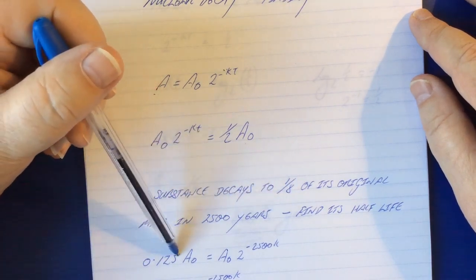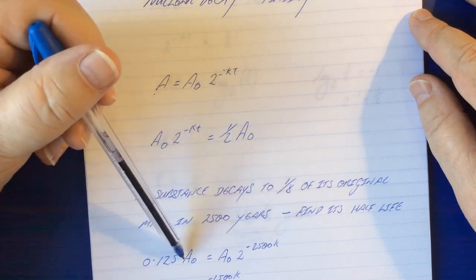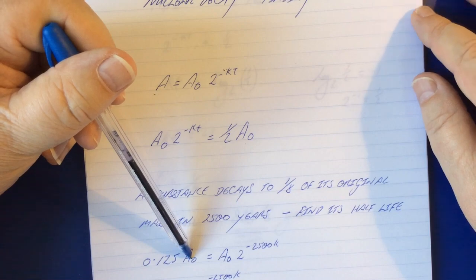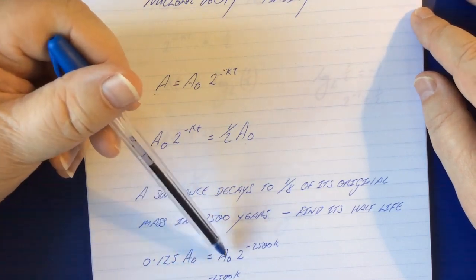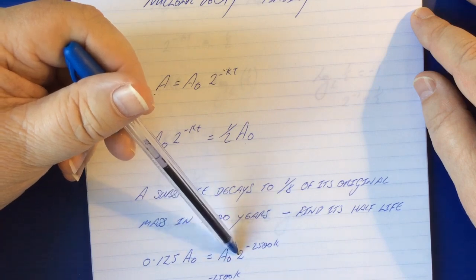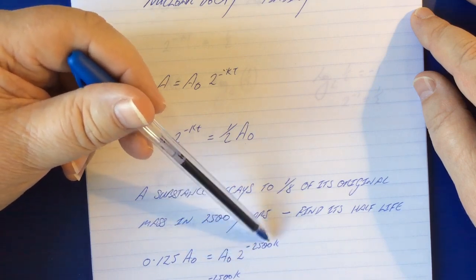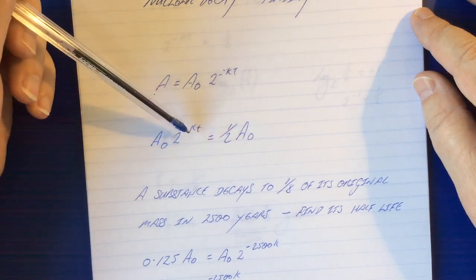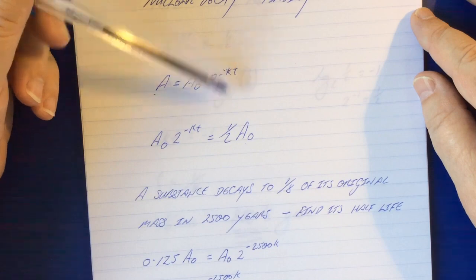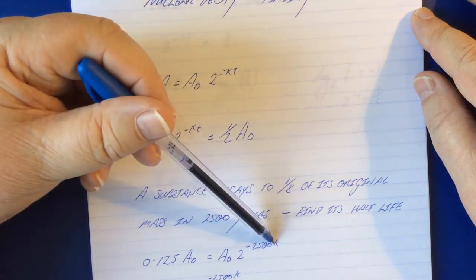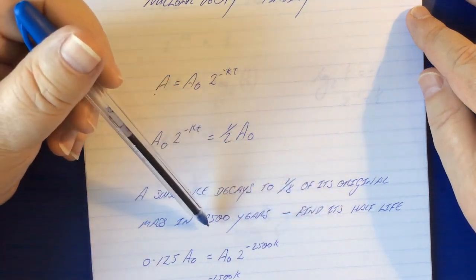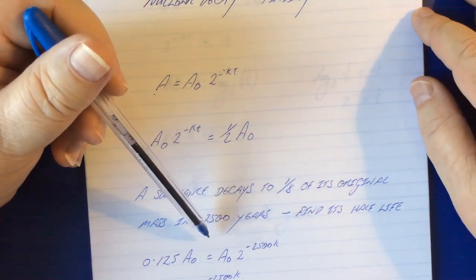So 0.125, which is 1/8 of the initial mass of the substance, is equal to the mass of the substance times 2 to the power of negative 2,500, which is T in this formula, K. We need to find K. We don't have K. We don't have the constant for this isotope, which is a made-up isotope, by the way.